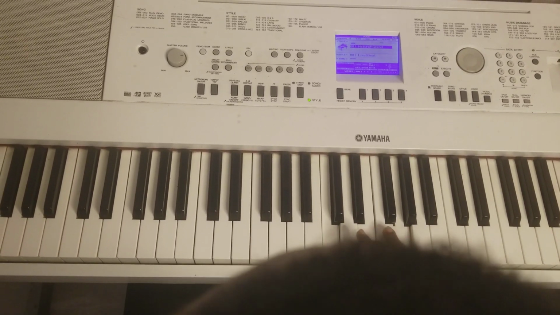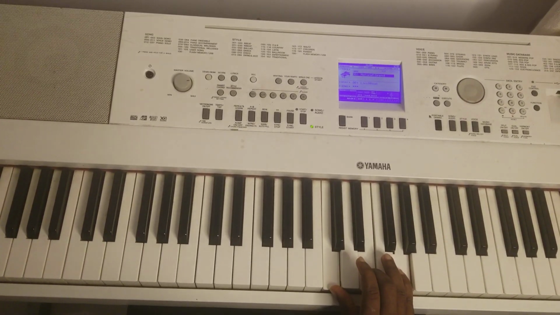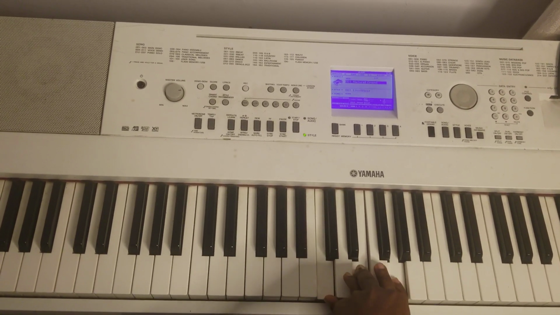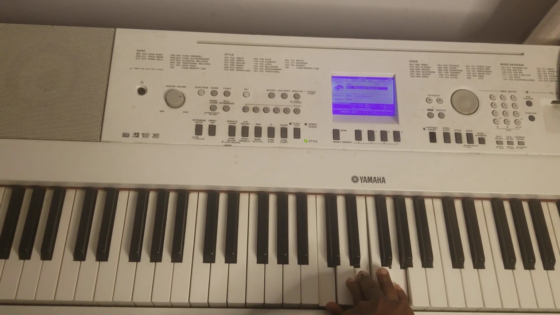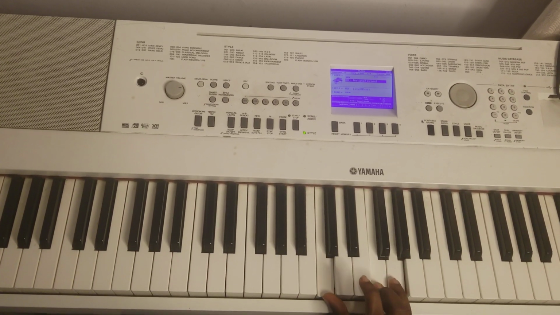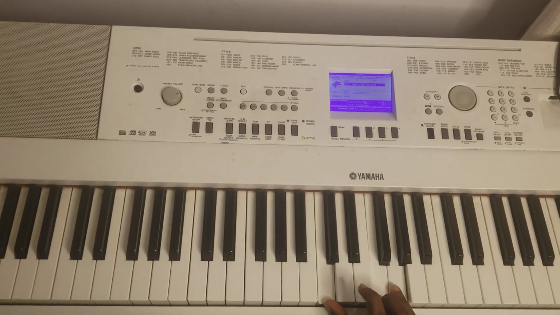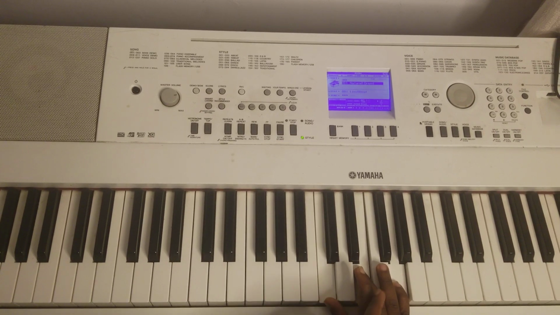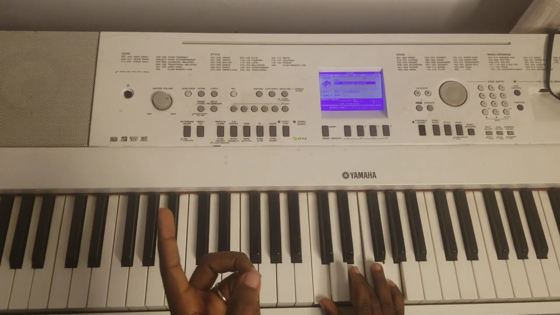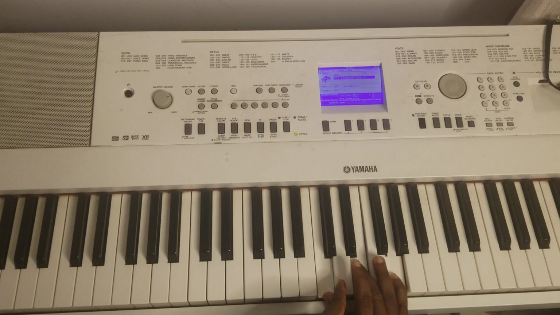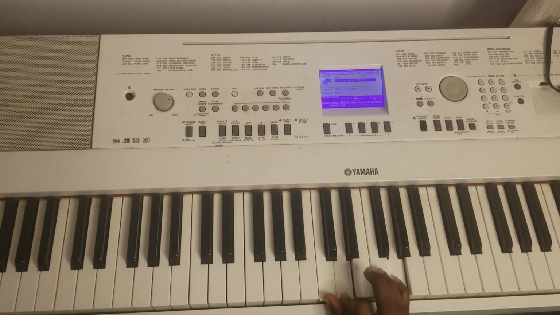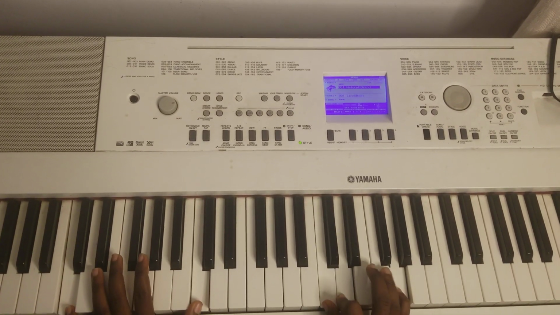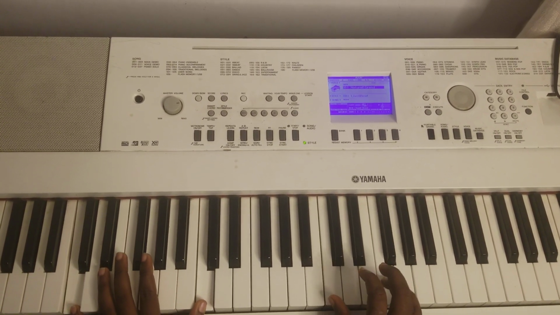So for example, if I want my sus 4, that means I want to suspend this 3. I'm going to remove this 3 and add my 4. So this is my sus 4. If I say sus 2, I'm removing the middle note, which is the 3, and replacing it with my 2. So this is your 2, sus 2. This is your sus 4.